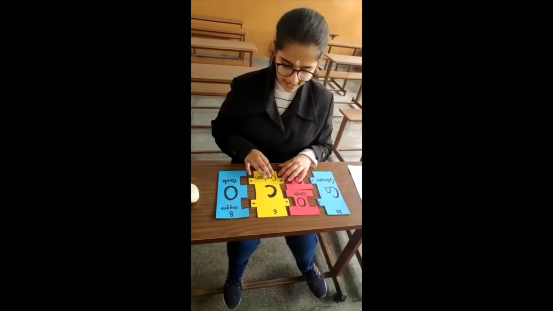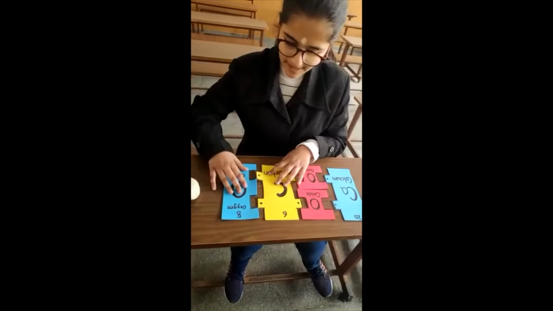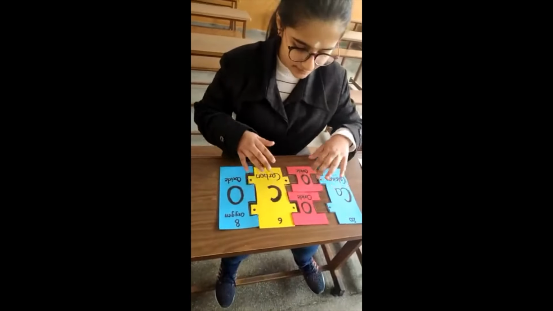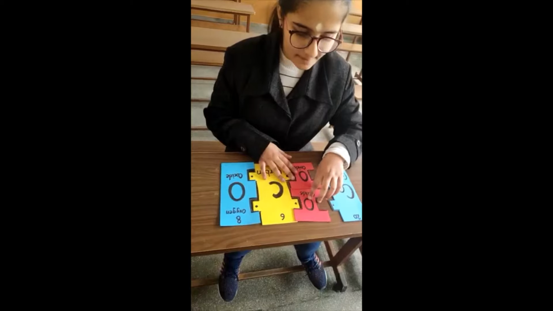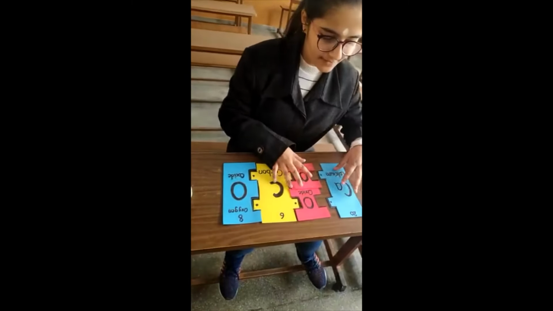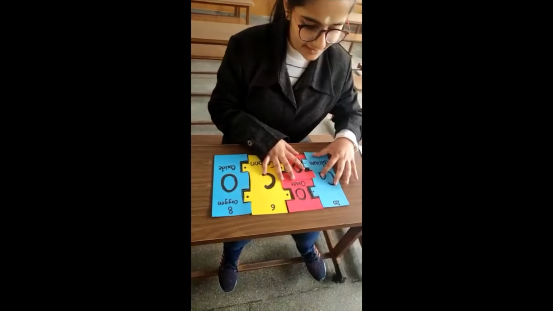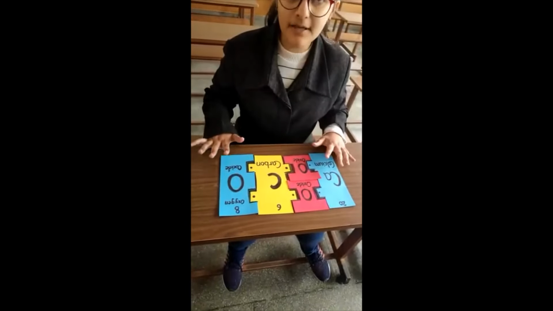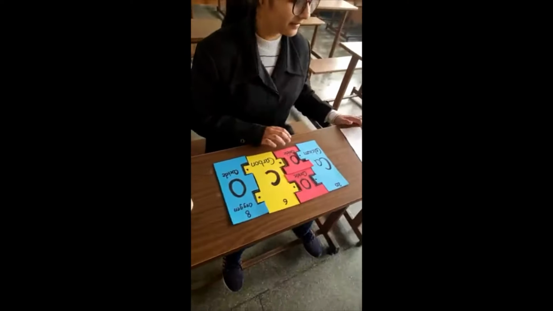Yes, Mehak, what are you doing? Ma'am, as we know that carbon has valency 4, we can combine it with 3 oxygen atoms to form carbonate ion. But still, these 2 cards have their valencies left. So we can combine it with calcium that has valency 2 to form calcium carbonate. Very good. Can you write its formula? Yes, ma'am.